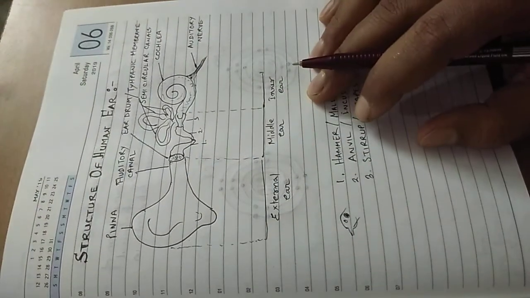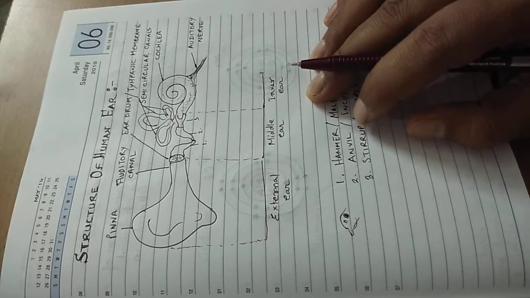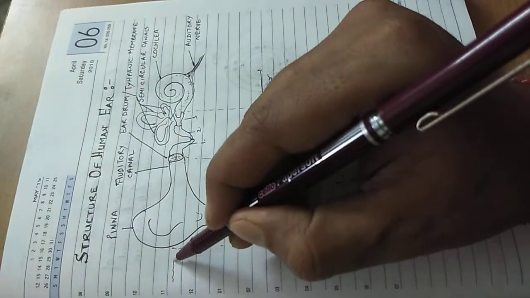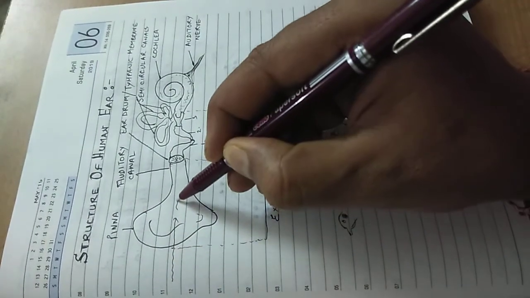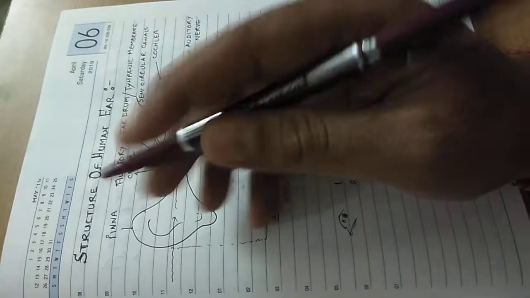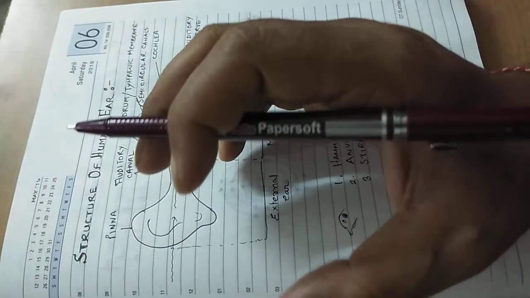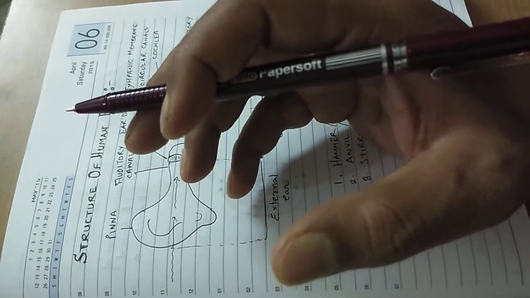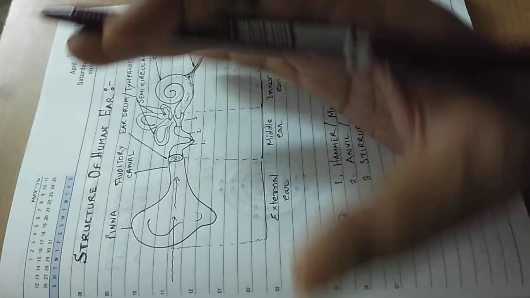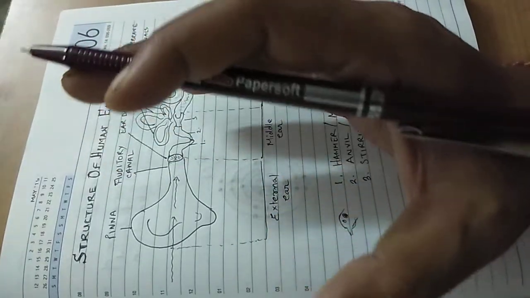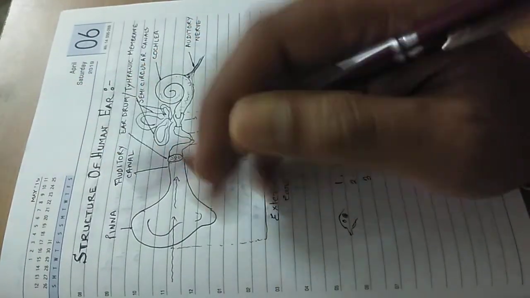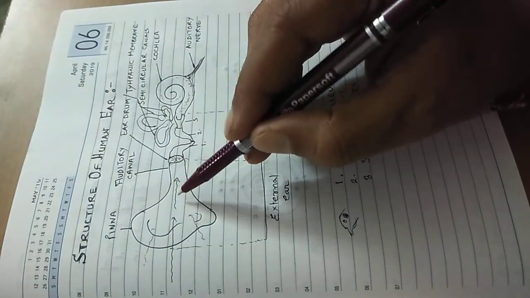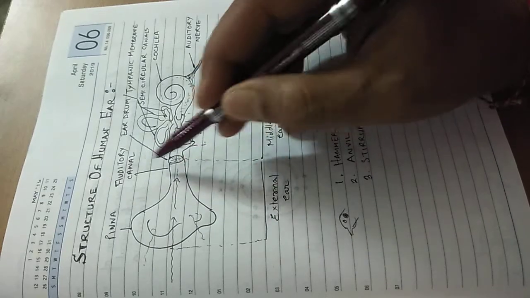Now let us see what the functions of the different structures are and how they function. When the sound wave comes in, it's a mechanical wave. The pinna helps in collecting the waves coming from different directions. For example, wild animals like rabbits and deer can move their pinna, and because they have a large pinna, it helps them collect sound coming from different directions.